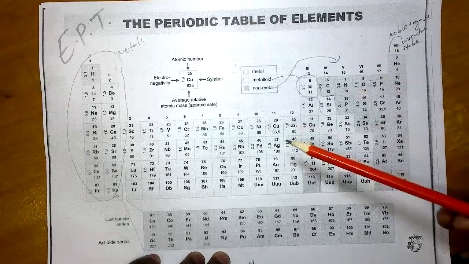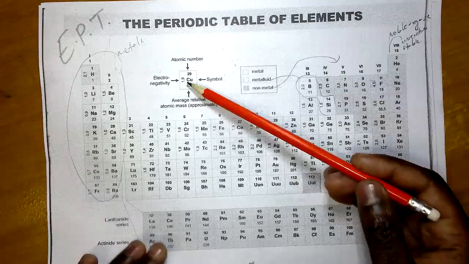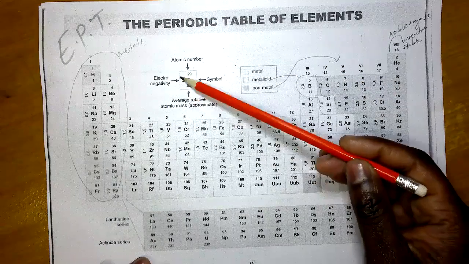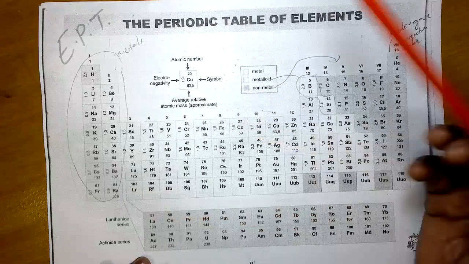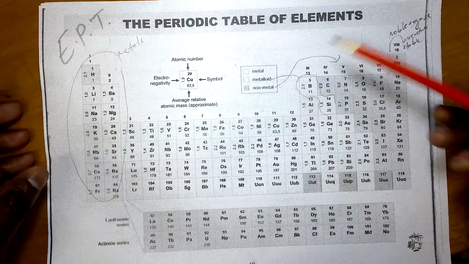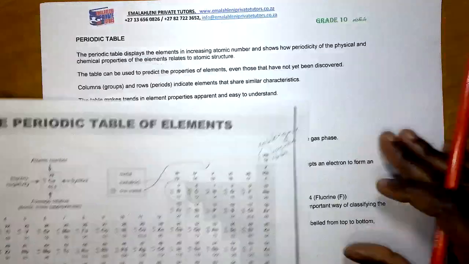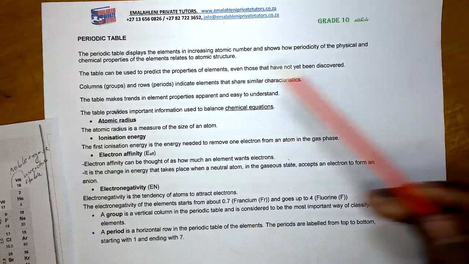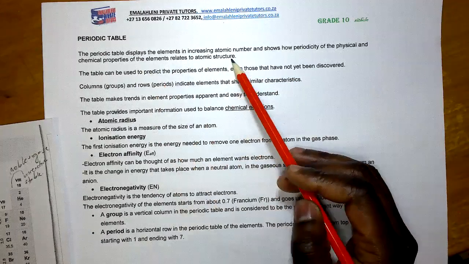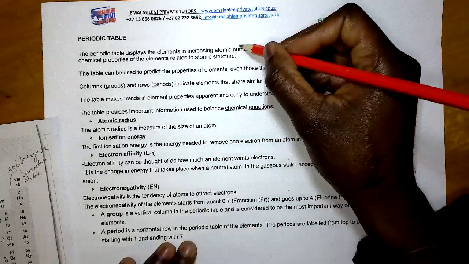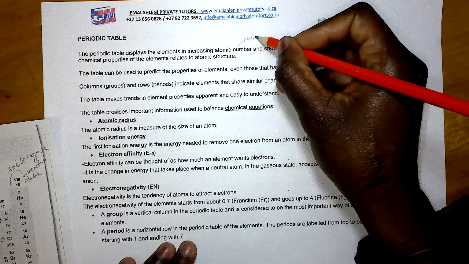Now in general, when you're looking at each and every atom here, you see that it shows you what is called electronegativity. We're going to look into that. Then atomic number, which is your number of protons. Then we're going to explain that so that you can understand. Now let's check what the periodic table is. It displays the elements in increasing atomic number, increasing number of protons. So atomic number is actually your number of protons.